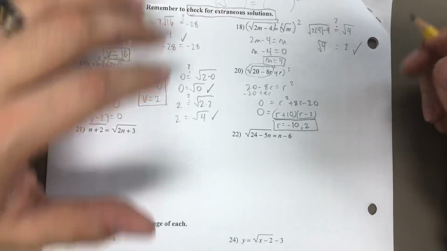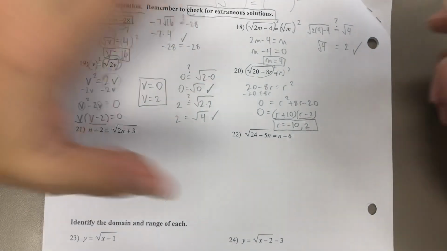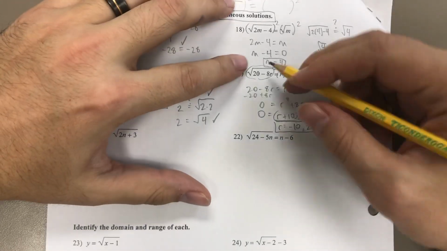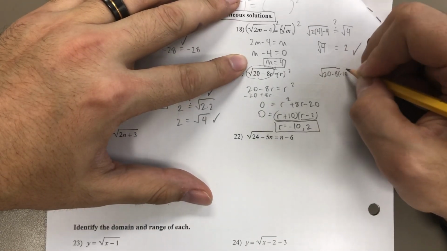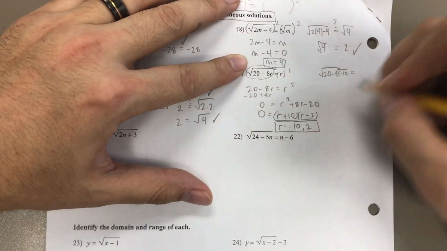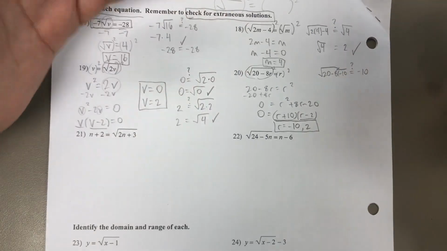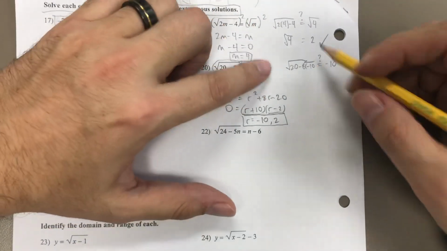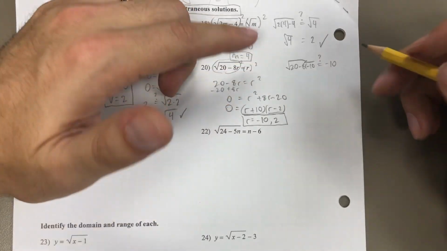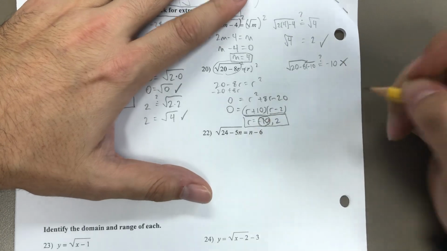Now I'm going to go ahead and plug them in and make sure that they're not extraneous. So if I plug in negative 10, I get the square root of 20 minus 8 times negative 10. And then is that equal to negative 10? All right, so let's see here. I actually already know that this is not going to be a viable solution, simply because a square root cannot be equal to a negative number. So I already know that this is extraneous, so negative 10 is extraneous.